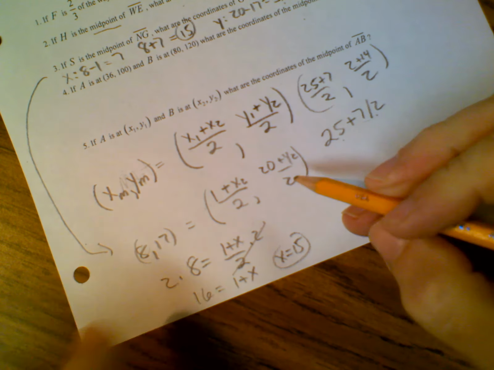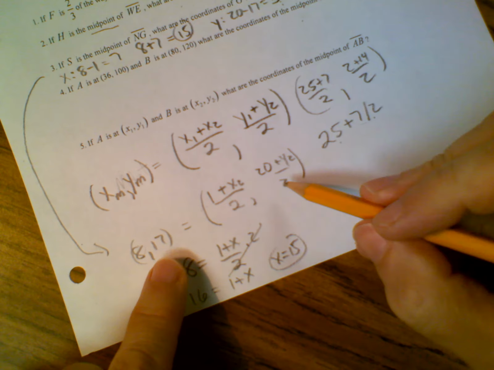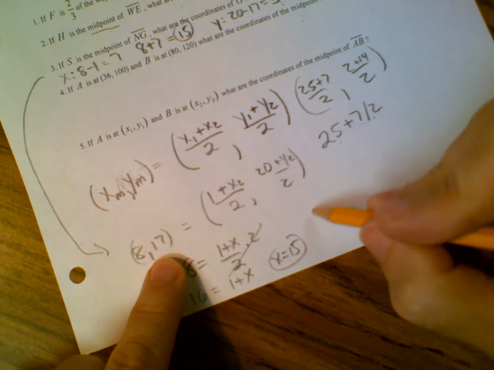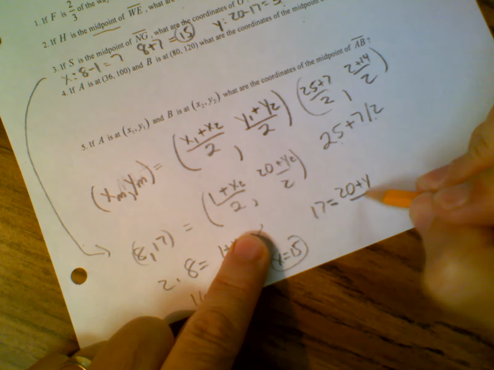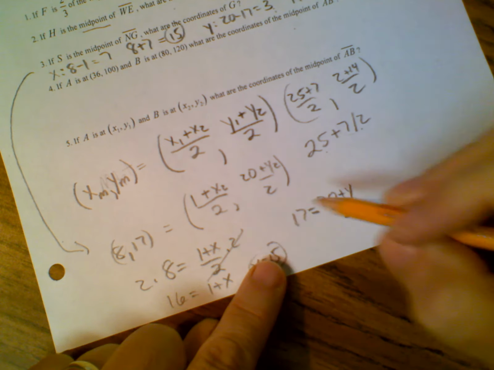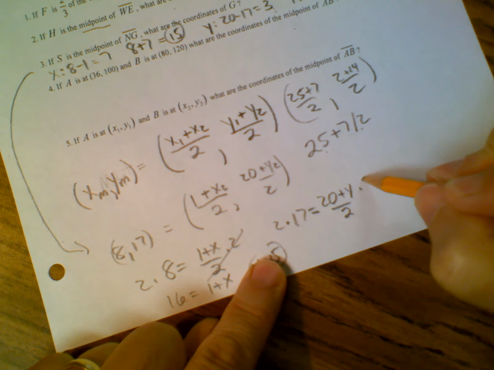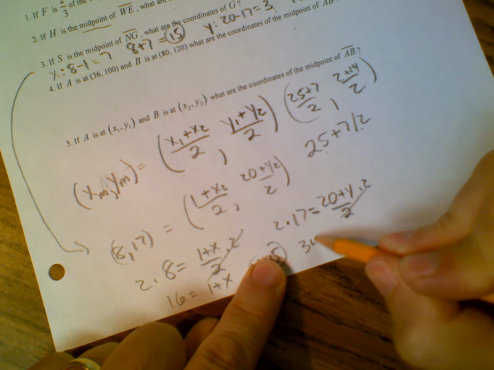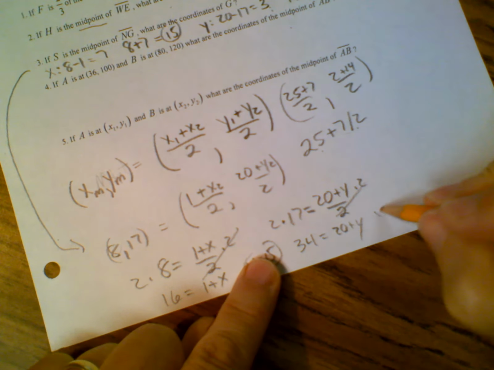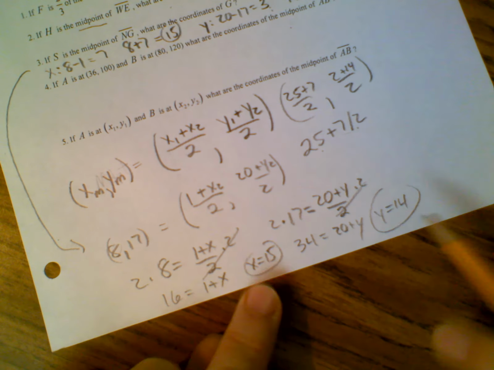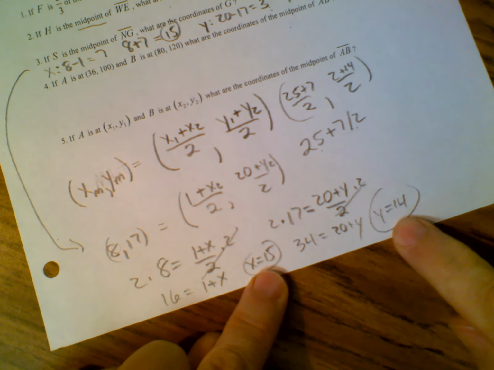And I could do the same thing with the Y business also. Make that 17 equal to 20 plus Y over 2. Solving that equation is easy. Multiply both sides by 2. You get 34 is equal to 20 plus Y. Subtract 20 from both sides. You get Y is equal to 14. Ha! We did it. Same exact answer as we got earlier, 15, 14. Okay.